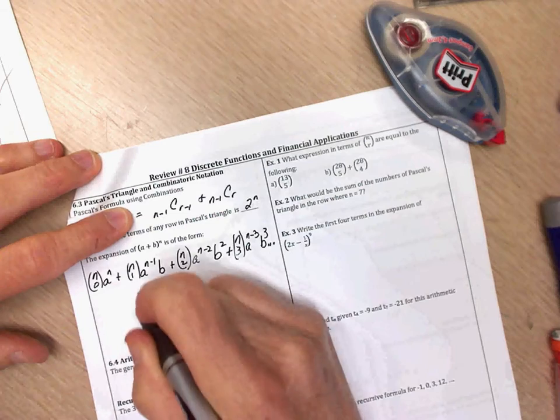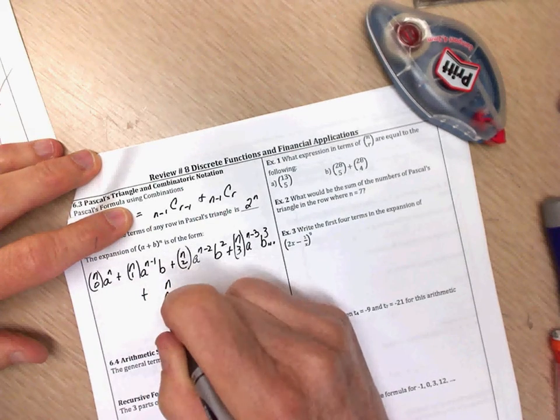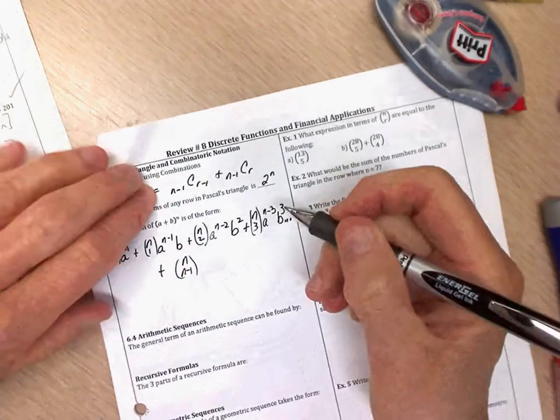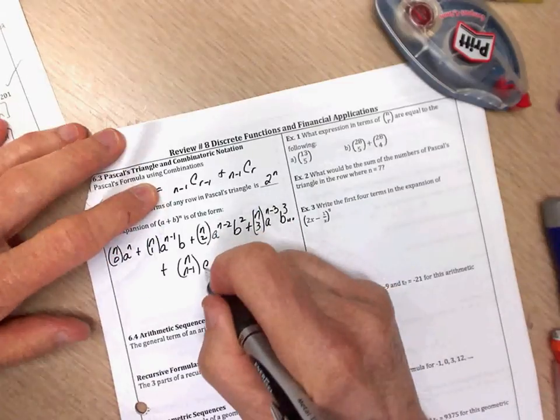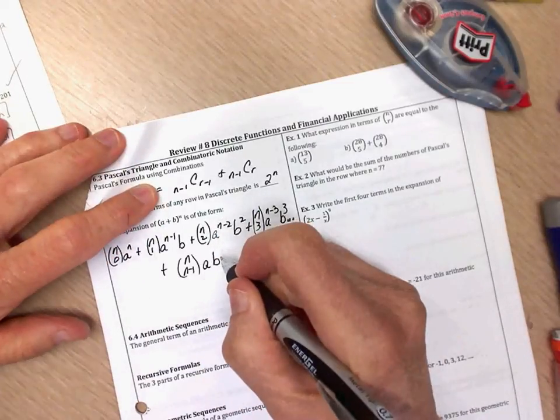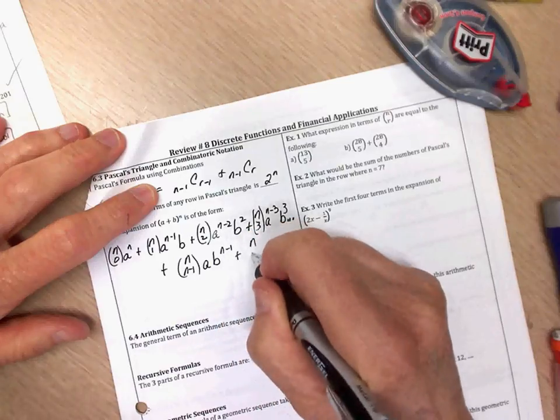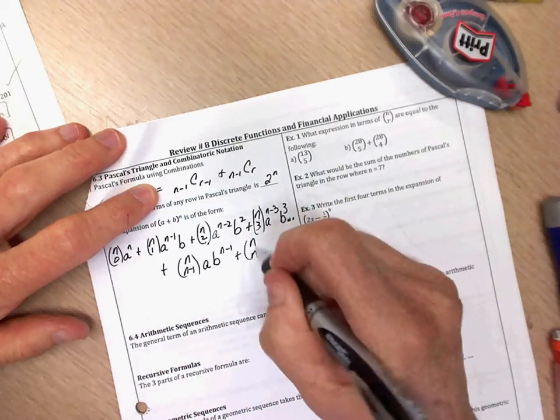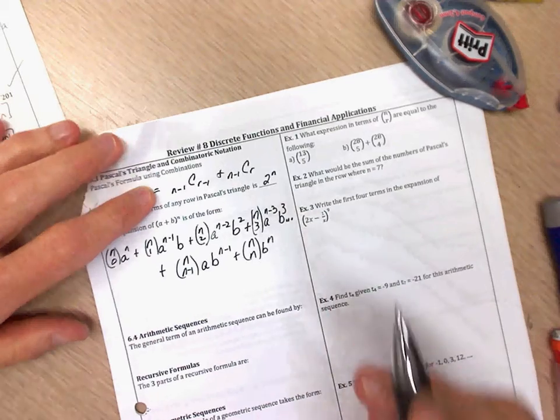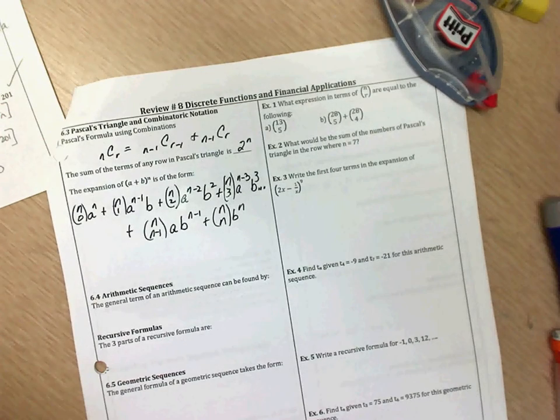We'll continue down here, plus the second last term in this expansion, n choose n minus 1, a b^(n-1), plus n choose n, b^n.